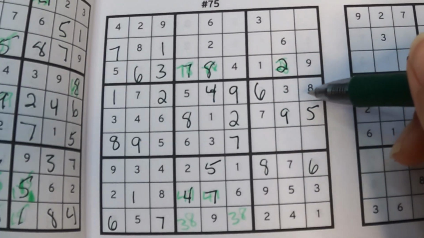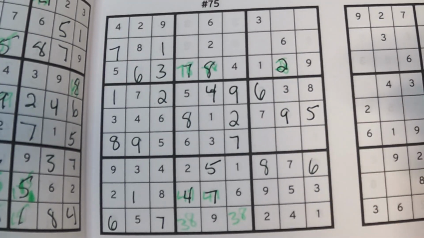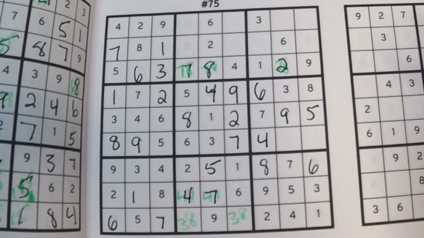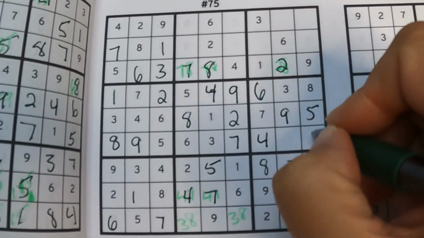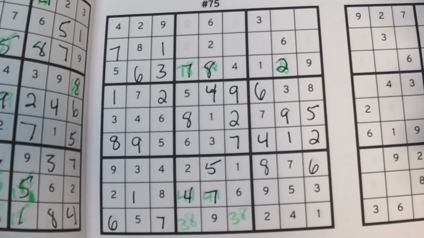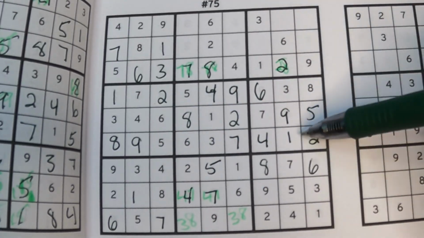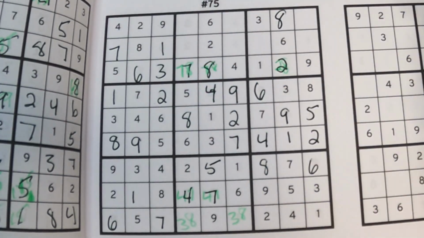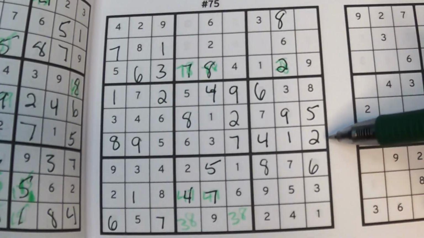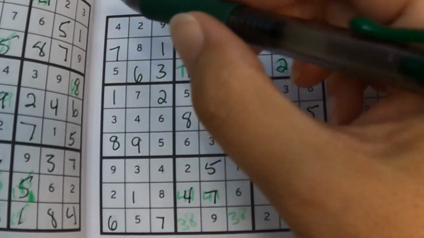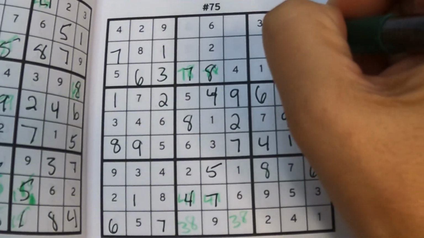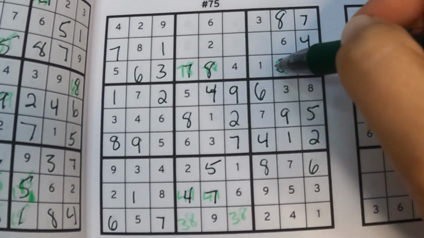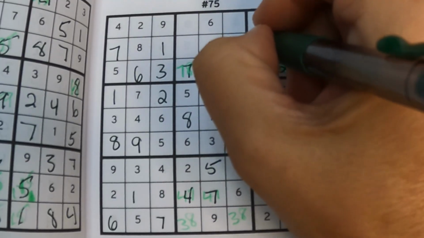For this box, we're missing 1, 2, and 4. We've got 1 and 2 here, so this is our 4. 1 here, so 2, 1. For this column, we're missing an 8. For this column, we're missing 4 and 7. We've got a 4 here, so 7, 4. For this box now, we've got 1, 2, 3, 4. We're missing a 5.